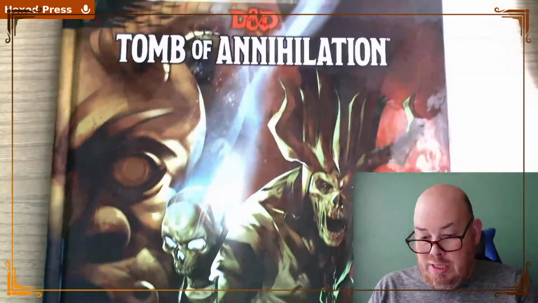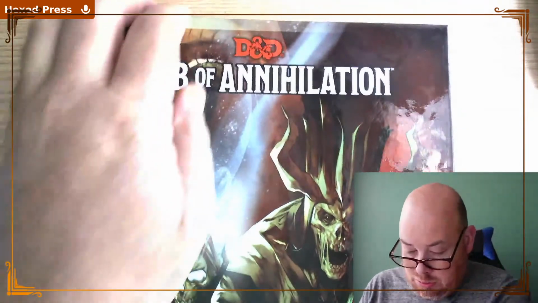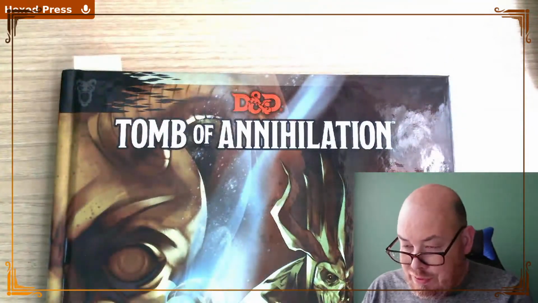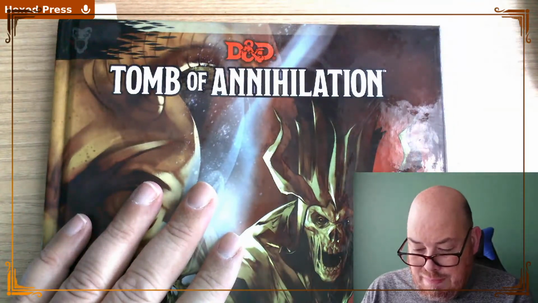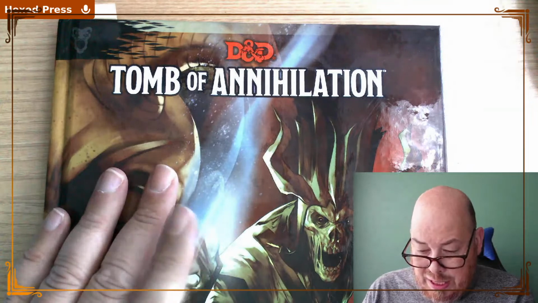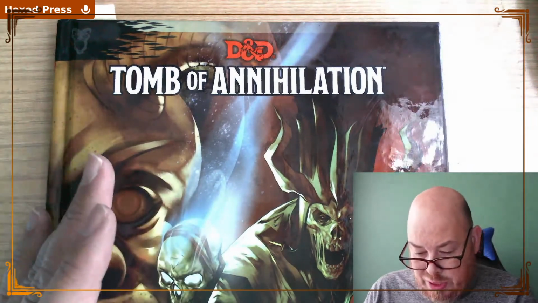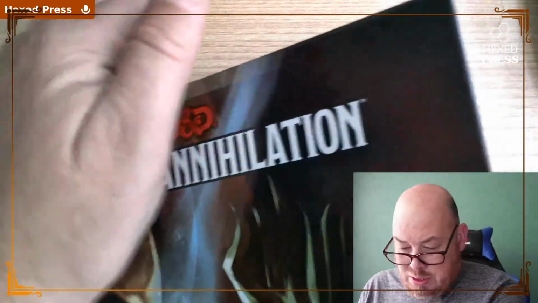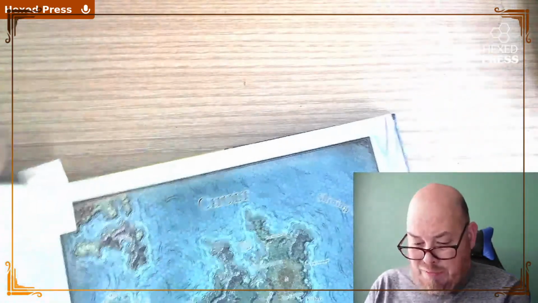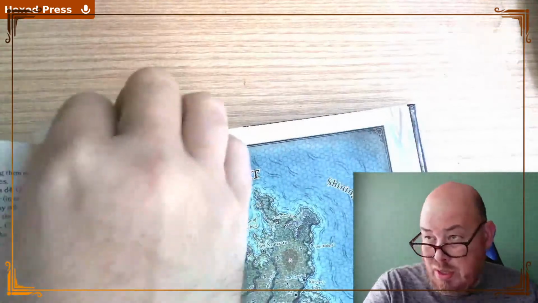So we're looking at Tomb of Annihilation, 5th edition. This one I think is the first of the big, what do you call them, campaign books, I guess, that really embraces or includes a real hex crawling element. I think it's the one I always think of. I feel like it's brought up enough. If there's another one that does this, let me know.